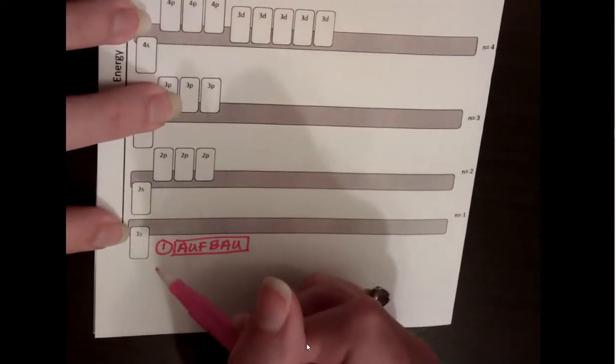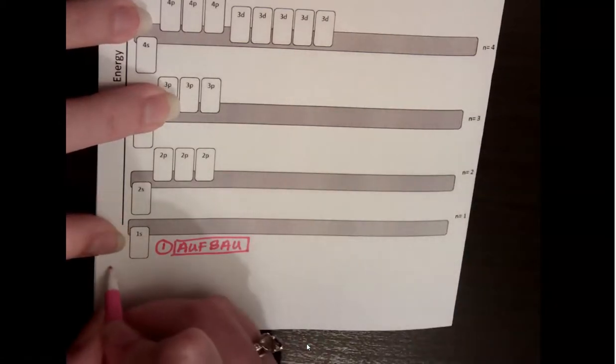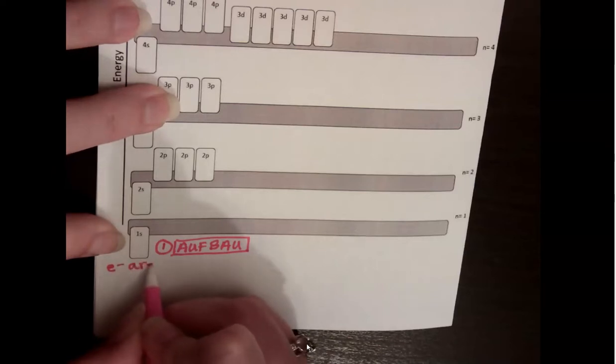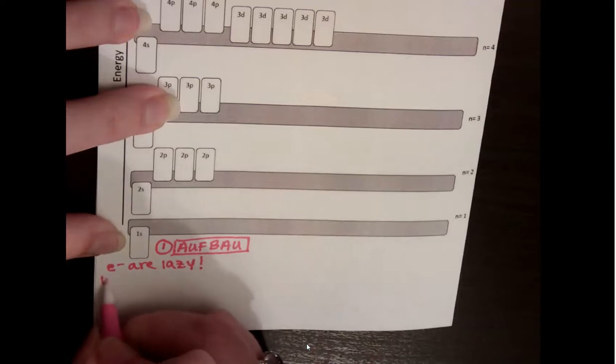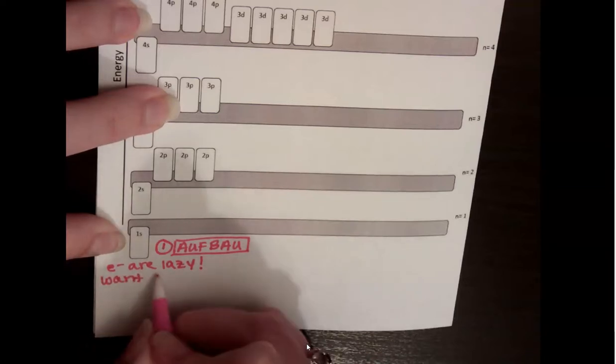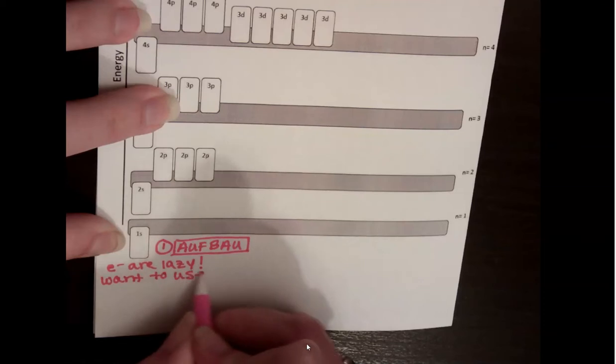And the Aufbau rule, remember, says that electrons are lazy. They want to fill the lowest orbitals first. They want to use the least amount of energy they can. So we're going to write here, electrons are lazy. They want to use the least amount of energy possible.